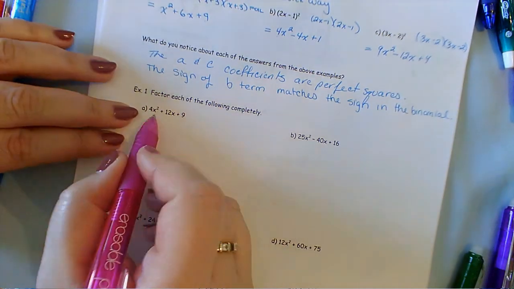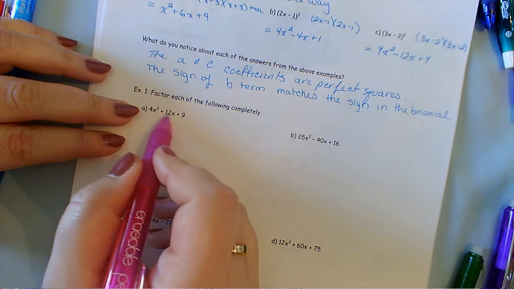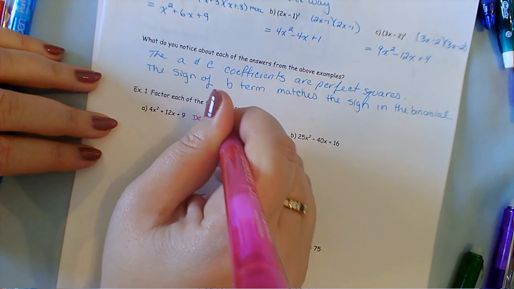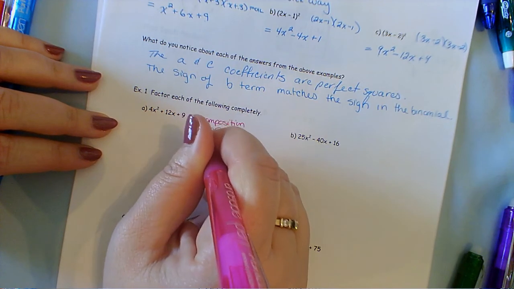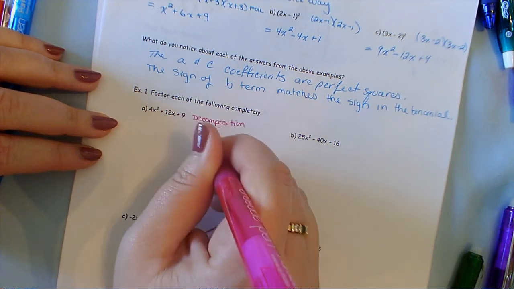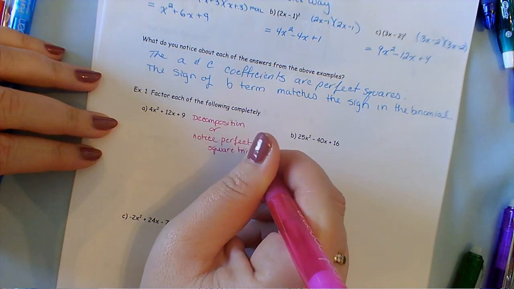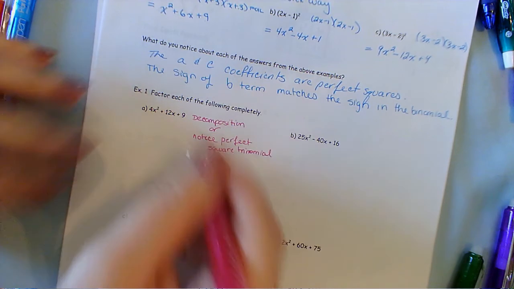So the dead giveaway, and how we can do it quickly when it says factor each of the following, this would be a decomposition question, right? Because you're stuck with the 4 in the front, you can't common factor. So it's decomposition, which is 3 lines, or you notice that it's a perfect square trinomial. Now, it doesn't matter if you notice it or not, because either method works.